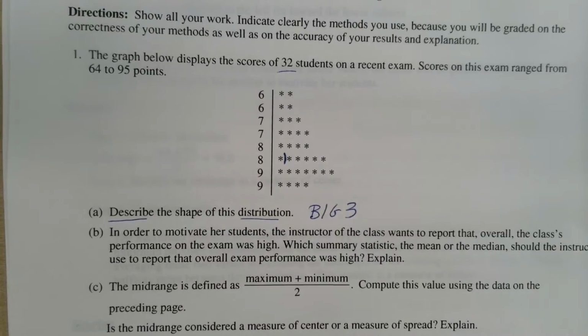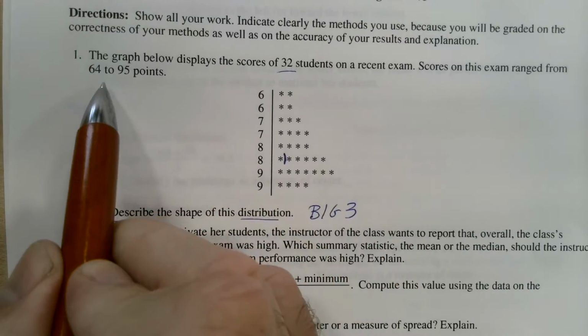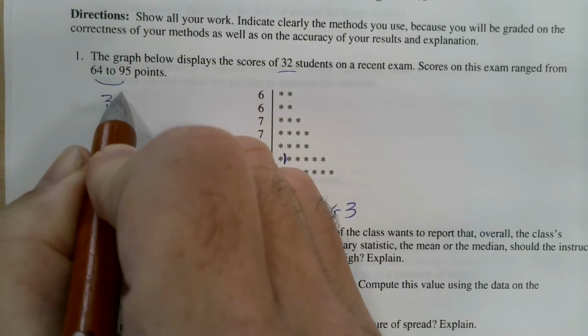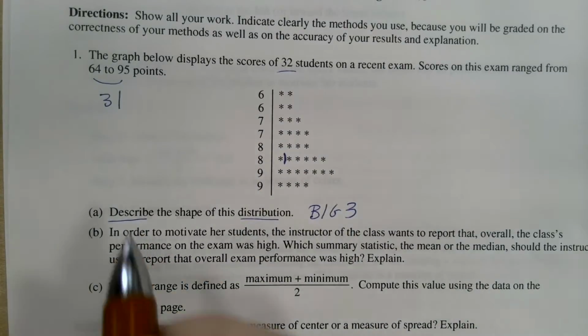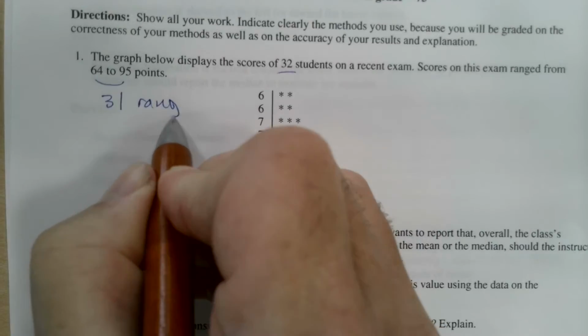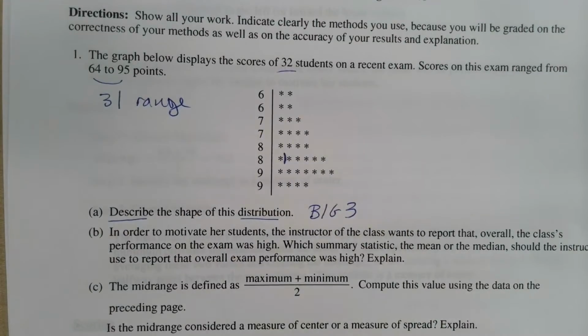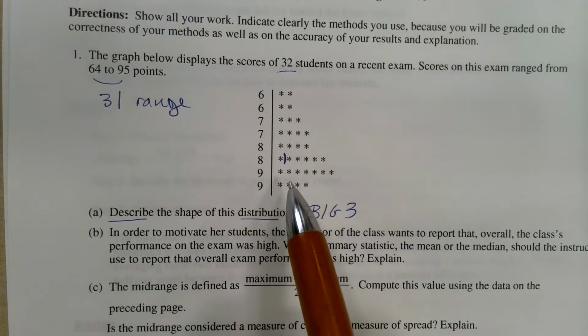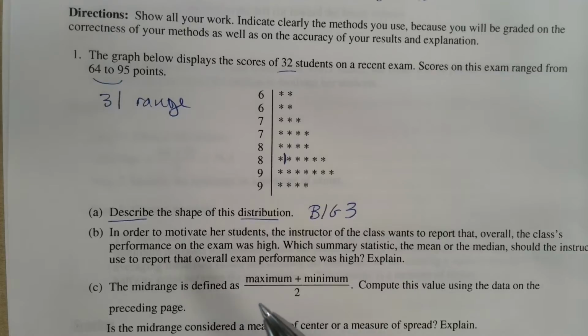Then for the spread, you could calculate right here, subtract those two, and get 31 as your range, and use that as your spread. If you wanted, you could estimate the IQR a little. Maybe not a good idea because we don't know the numbers, but that's something you could do if you were forced in the question to come up with an IQR.